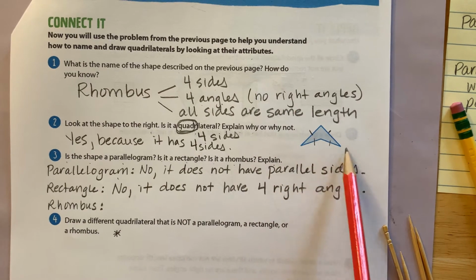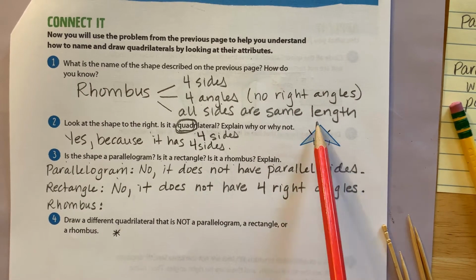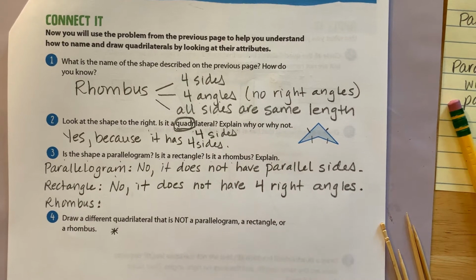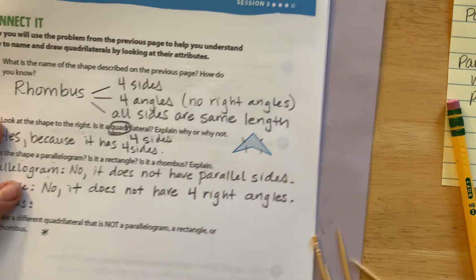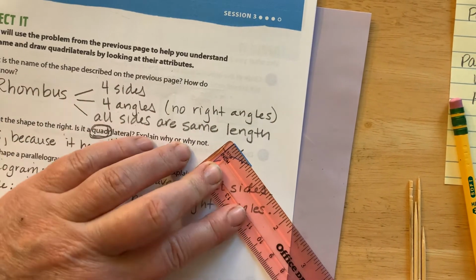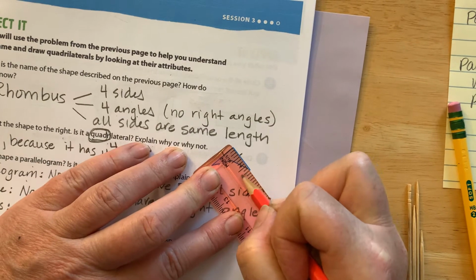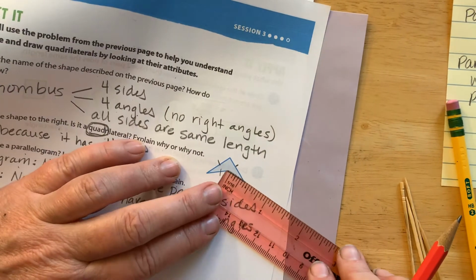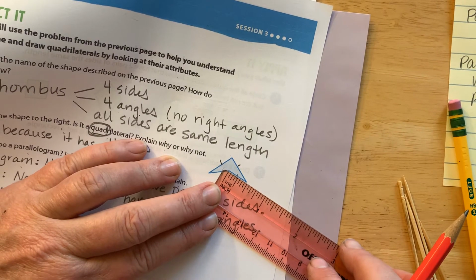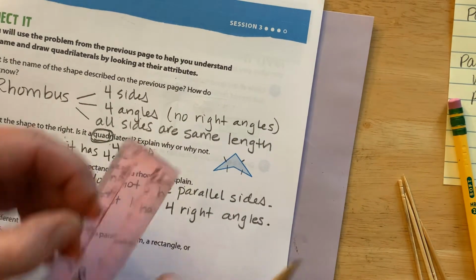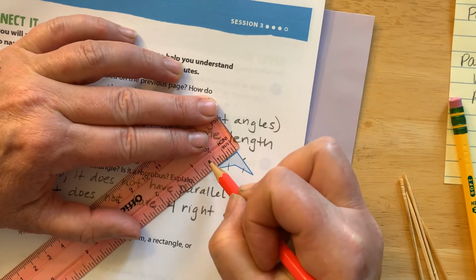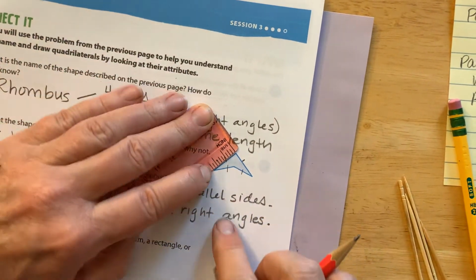Does it have 4 angles? It does. 1, 2, 3, 4. Are all the sides the same length? So we could measure. I also used my toothpicks to try to figure this out, but let's see. So notice it comes to right here. And then if I measure this one, oh, it does look like it is the same length, huh? I didn't think it was. Let me see. Oh, no, there it goes all the way over there. Okay, right there. So it measures to that.